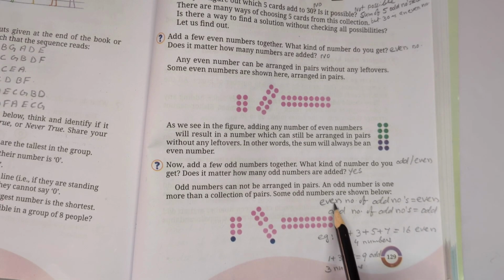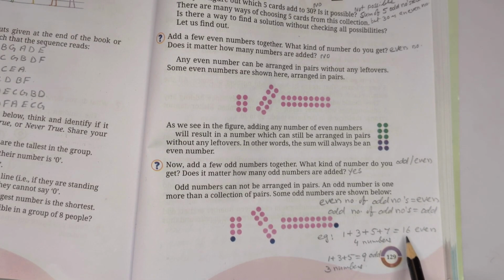For example, take an even number of odd numbers. All these numbers are odd, but we are adding an even count, 4 numbers. Adding 4 odd numbers, we get the answer 16. That means an even number is the answer. At the same time, if we add 3 odd numbers, the sum is also odd. So for an odd number of odd numbers, like 3, 5, 7, we get the sum as odd. When adding an even number of odd numbers, we get the sum as even.